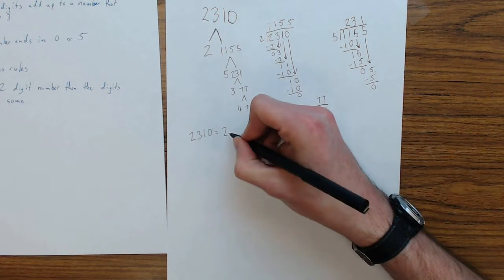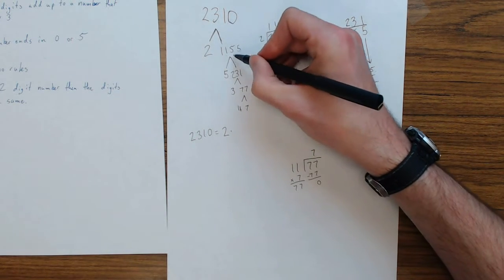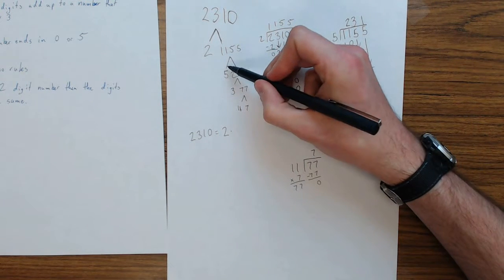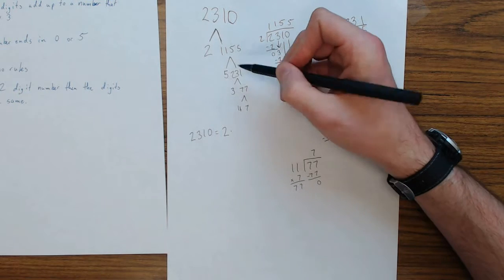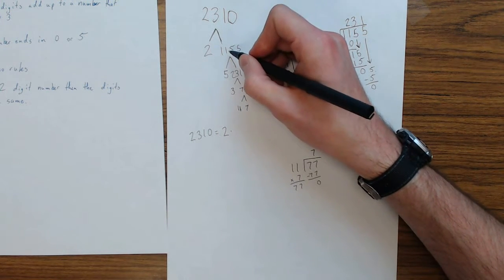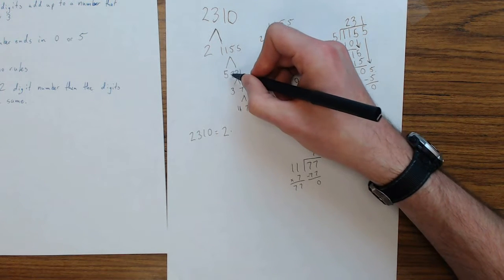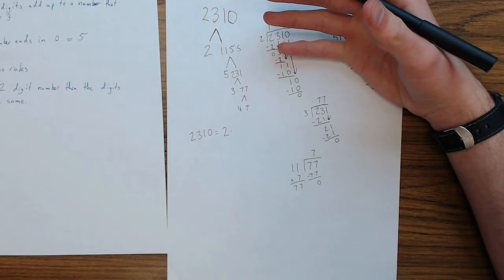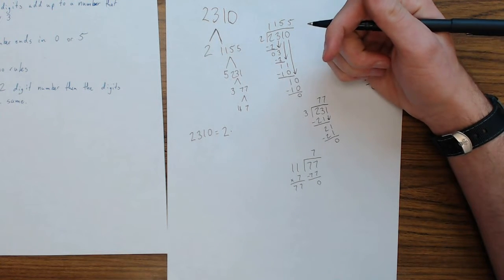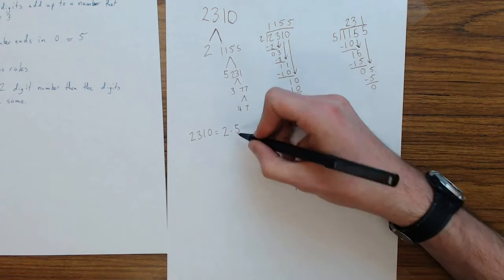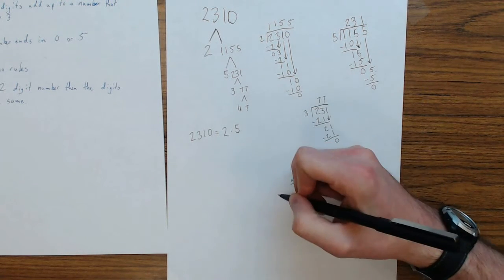So we're going to go with 2 times. Now, is this a prime? No, it's not, because we broke it down further. 5 goes into it. So this isn't a prime. We get to ignore that. Now we're coming down here, and we've got that 5. That 5 doesn't have anything branching off of it. Is that 5 a prime? Yes, it is. So we're going to write that there, and we've got 2 times 5.